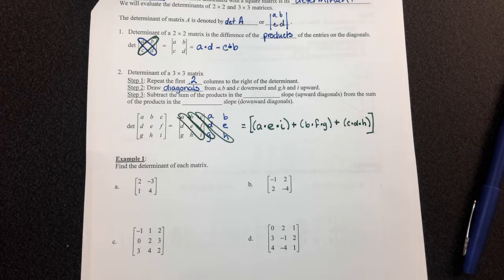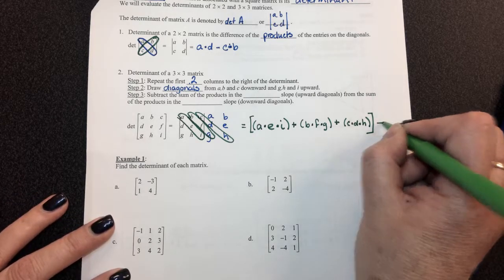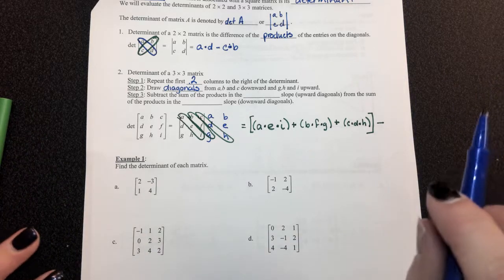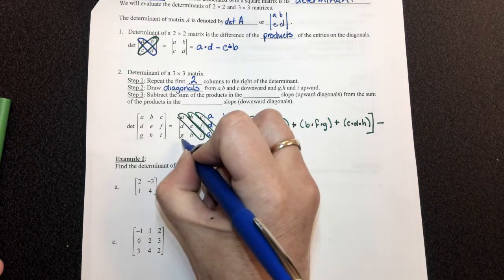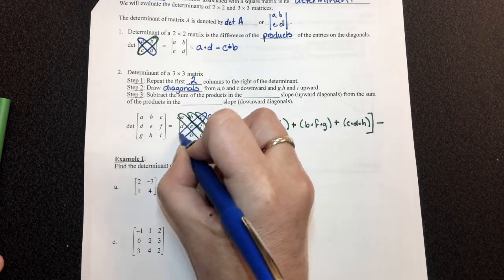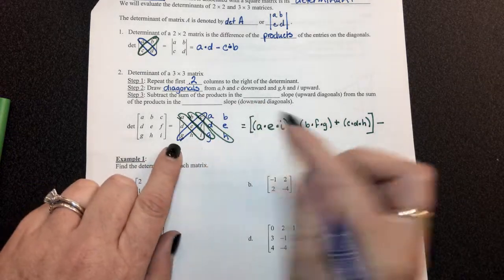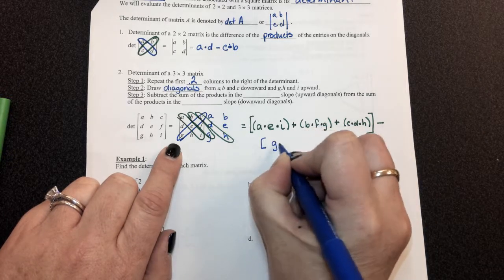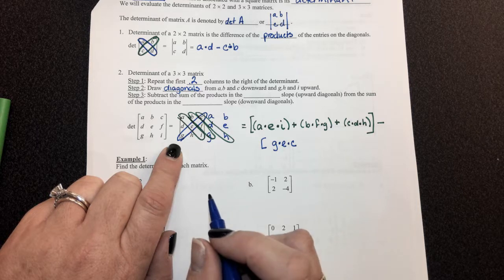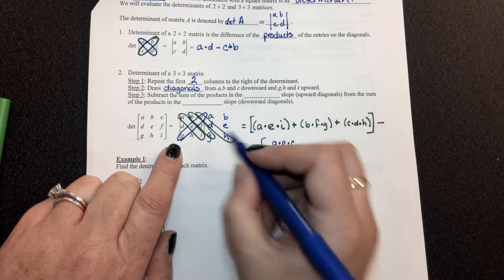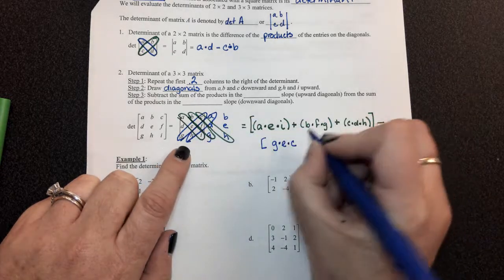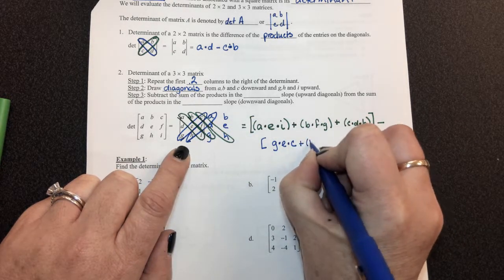Then you'll subtract. Now you're going to have your diagonals going upward. Starting down here in the bottom left corner, you'll subtract the product of G times E times C. The next diagonal will be coming from H, F, and A. Add it.